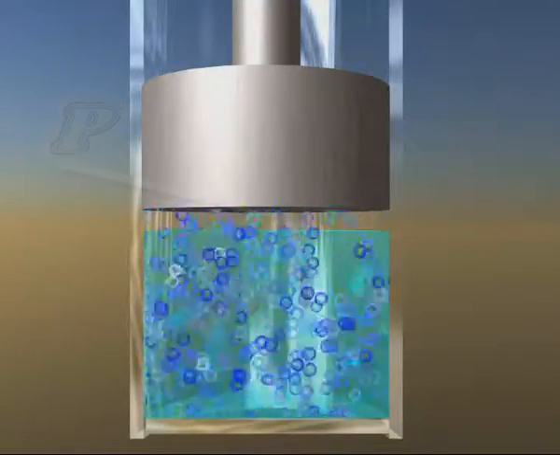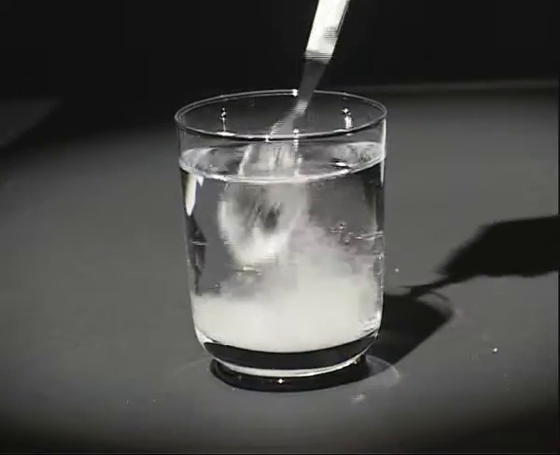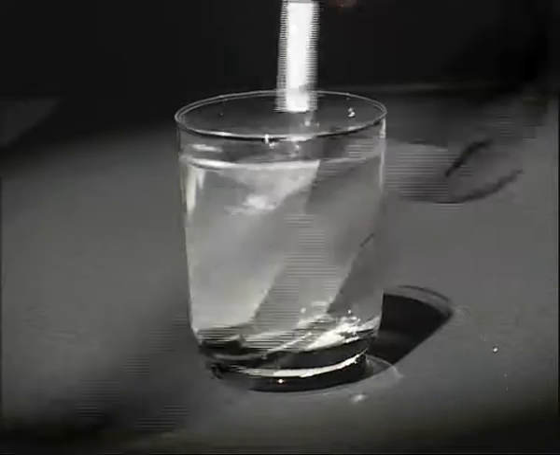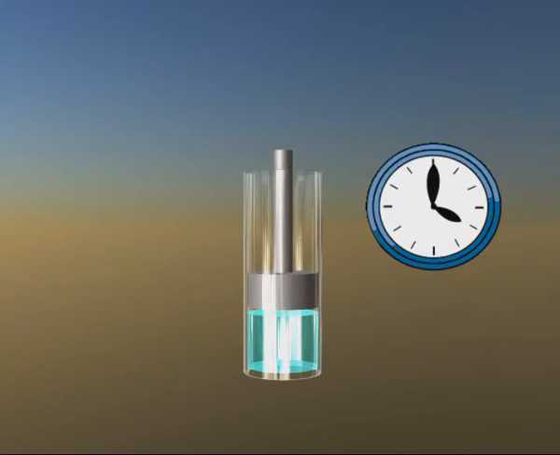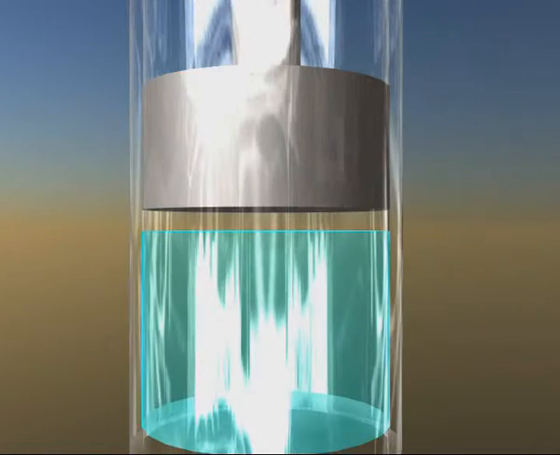This phenomenon can be compared to adding sugar to a glass of water and stirring it. The sugar goes into solution in the water, just as the gas is diffused in the liquid. But if we continue to keep the pressure constant, we notice that the phenomenon stabilizes itself, and it seems like the passage of gas towards the liquid is interrupted.